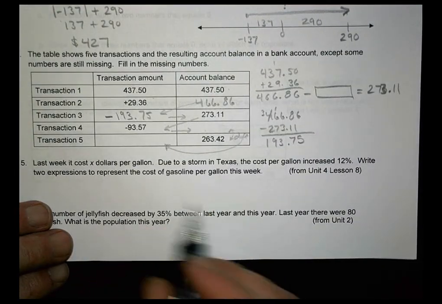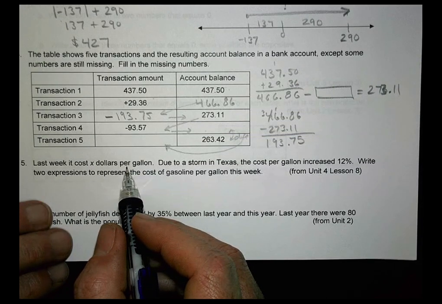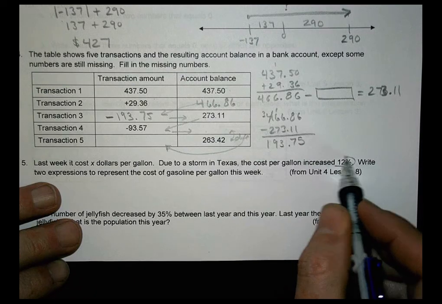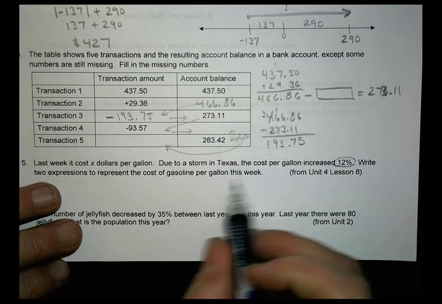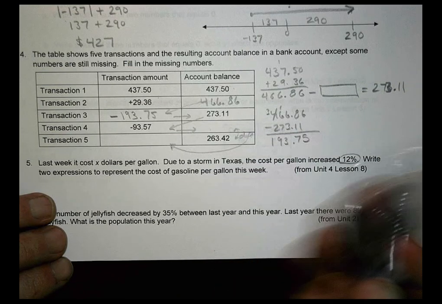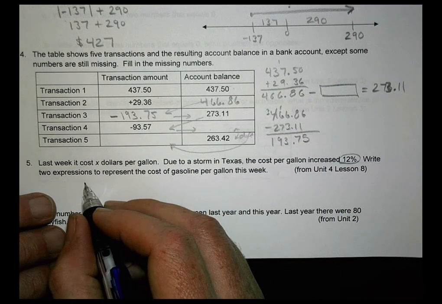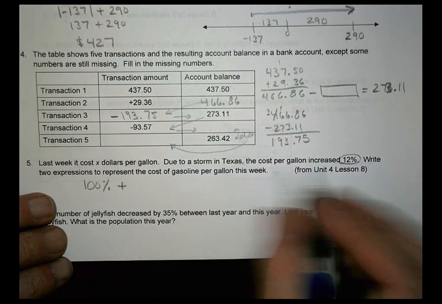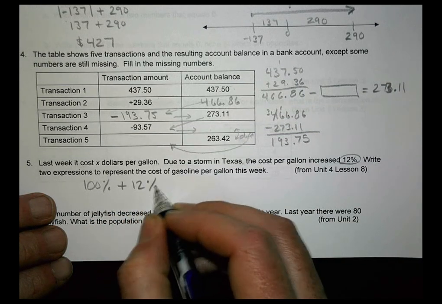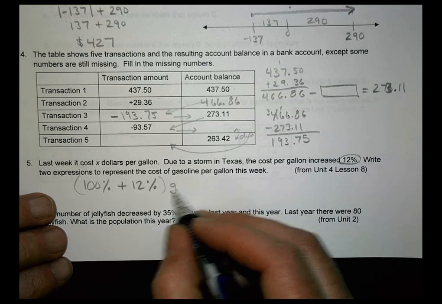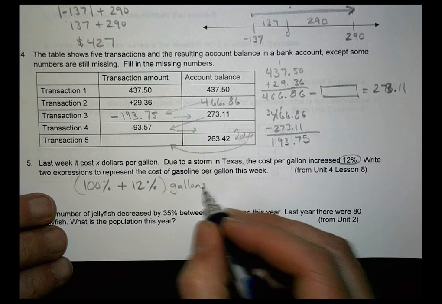Alright, last week it cost X dollars per gallon. Due to the storm in Texas, the cost per gallon increased 12%. Write two expressions to represent the cost of gasoline per gallon this week. Okay, so gasoline is going to be 100%. You're going to pay 100% of the price of gasoline plus you're going to be increasing it by 12%. And whatever that is, you multiply that by the number of gallons that are purchased.